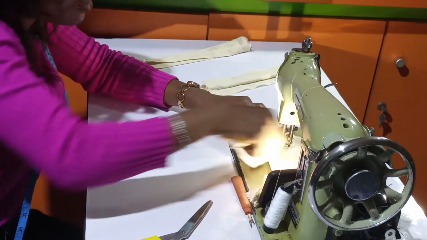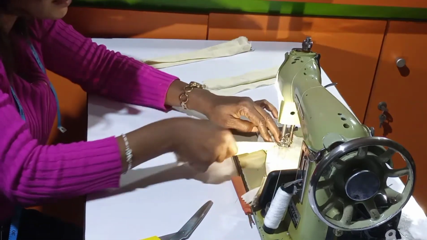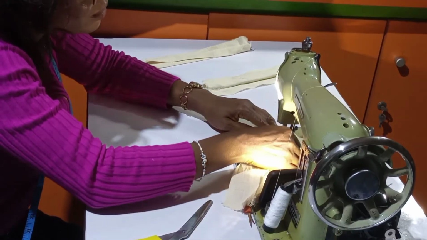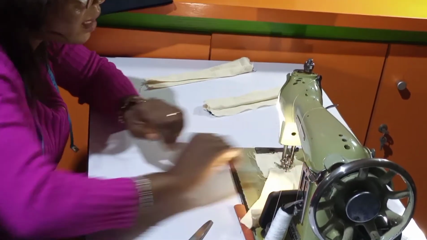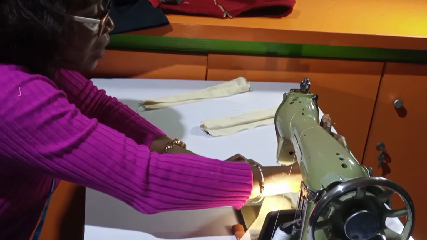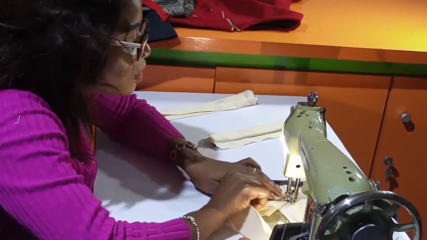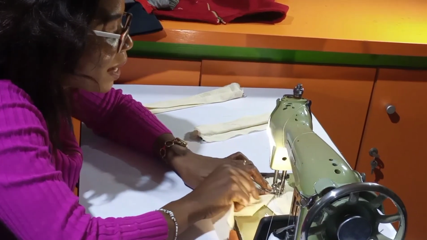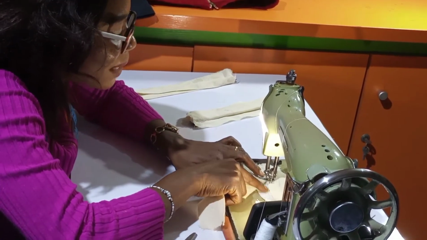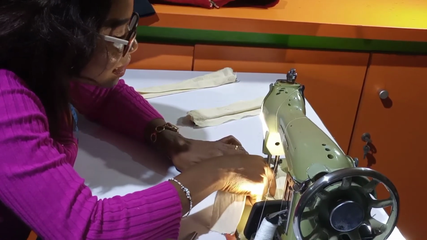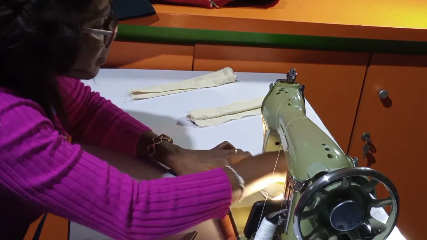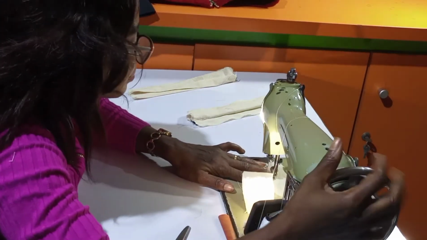Now I have lapped it over, covering the zipper teeth and the stitch that I have done initially. So I have negotiated the bend this way. You now drop your machine foot. You drop your machine foot when you are sure that the zipper teeth and the stitch is covered up. Now you sew along.